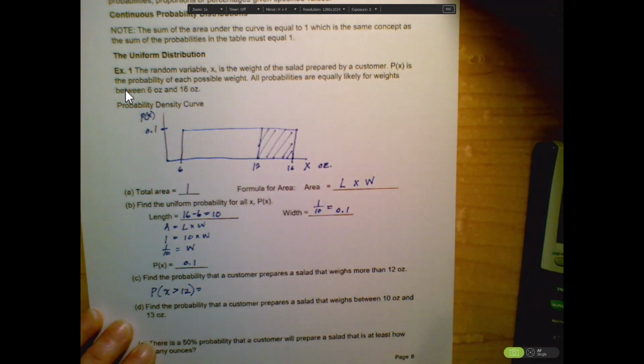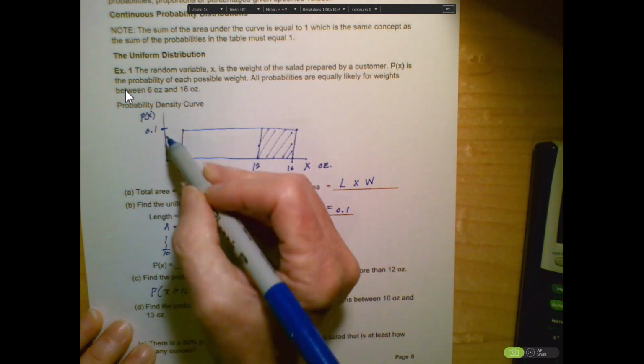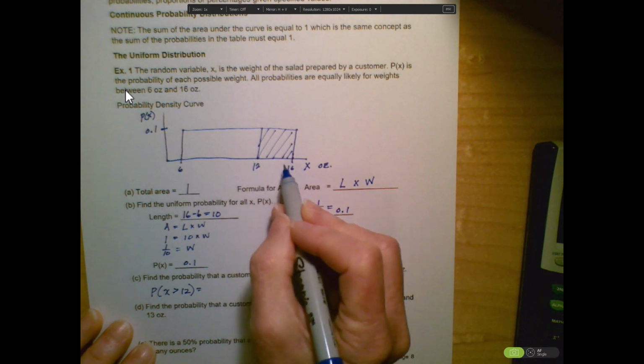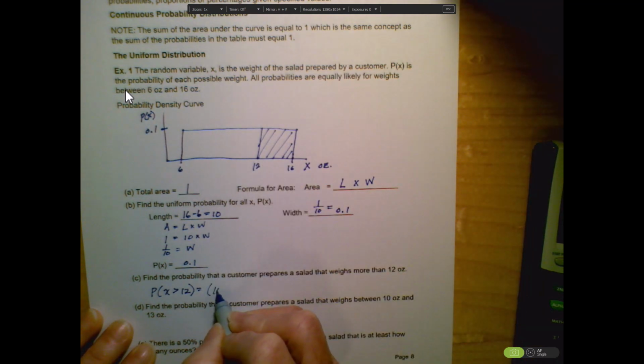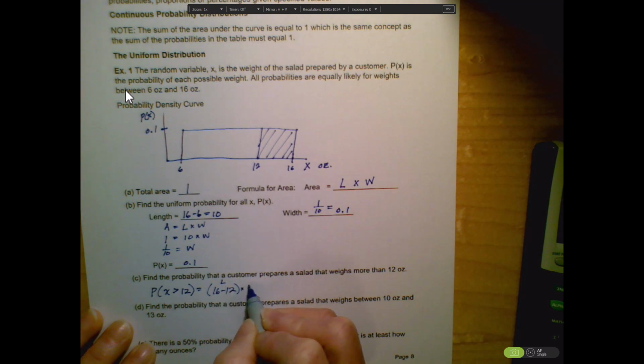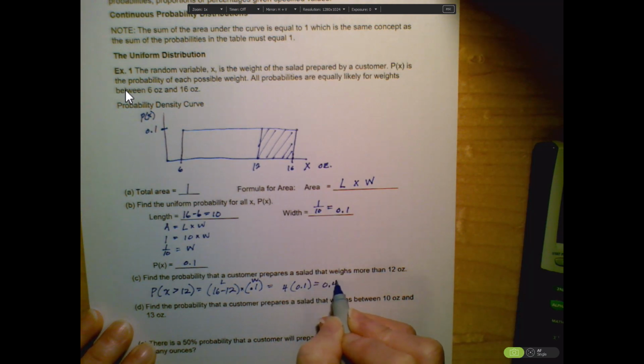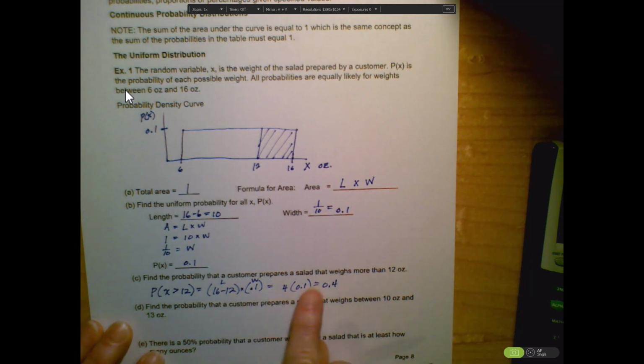Again, it's a rectangle. So if we can get the length, we know the width, we've got the area. So the length of this rectangle will be 16 minus 12. That's the length. The width, of course, is 0.1. We already know that. There's the width. So we get 4 times 0.1, or 0.4. So the probability that a customer prepares a salad that weighs more than 12 ounces is 0.4.